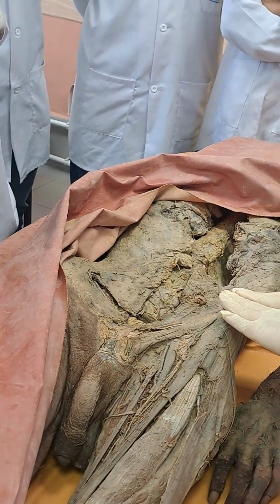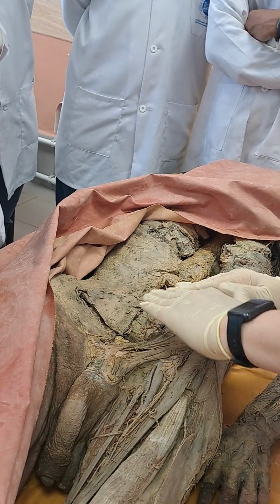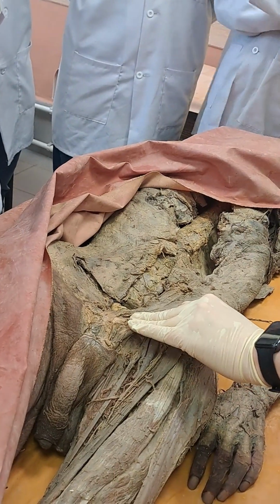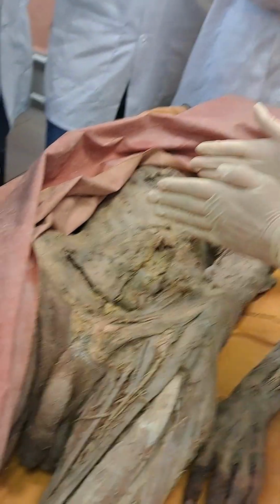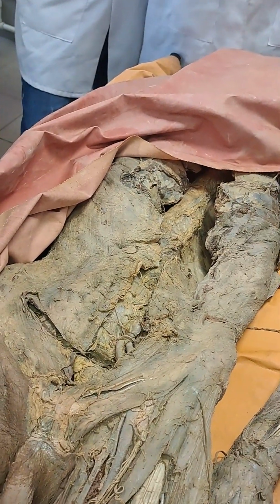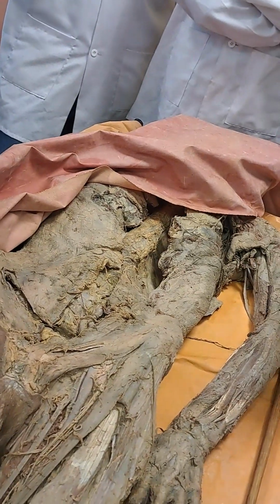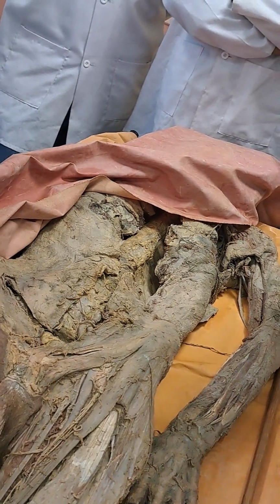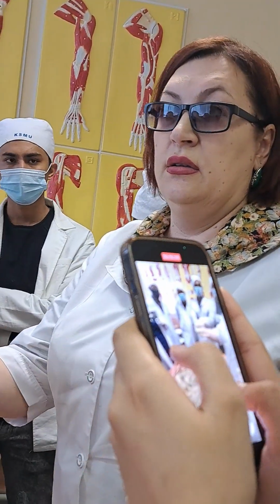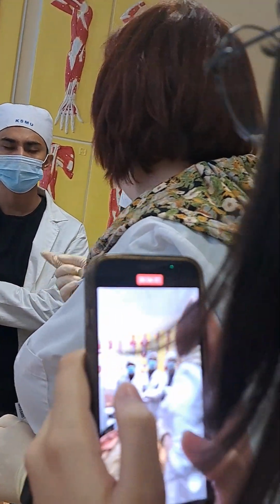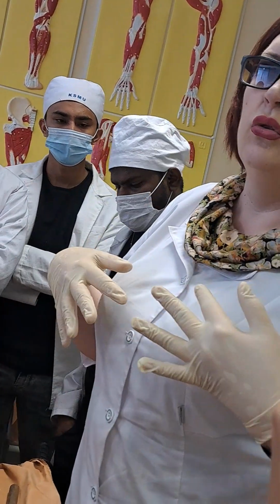The internal oblique abdominal muscle goes medially and reaches the lateral border of the anterior rectus muscle. Above the umbilicus, in the center of the white line, we have the umbilicus for passing of the umbilical vessels, for blood supply to the fetus, for blood supply to the liver and all organs.